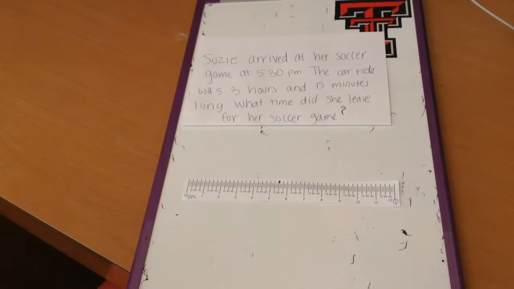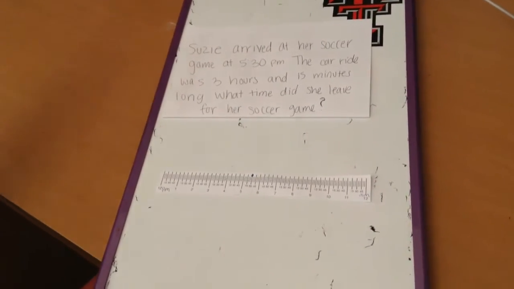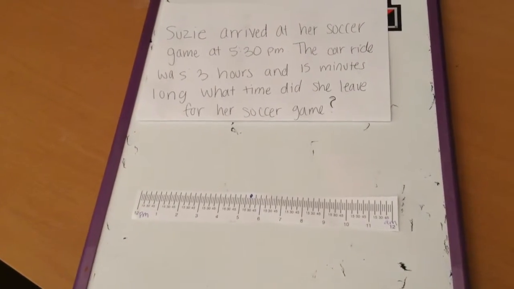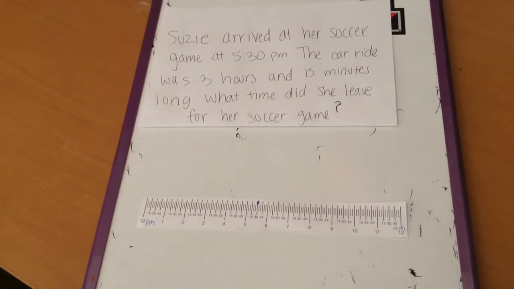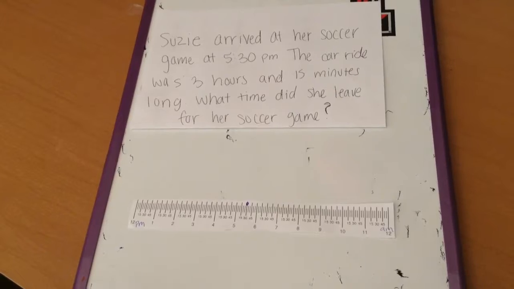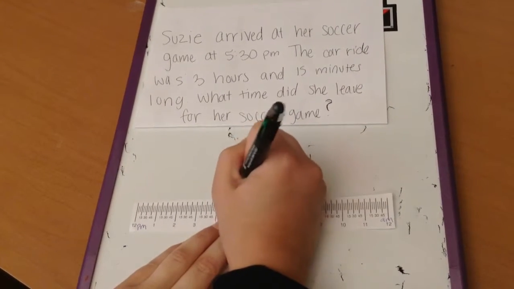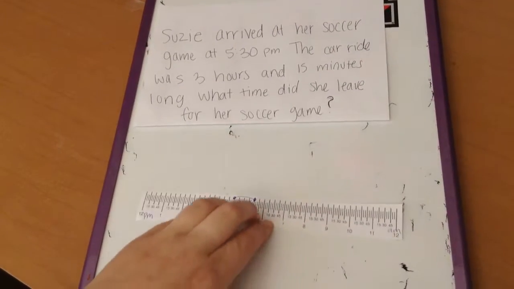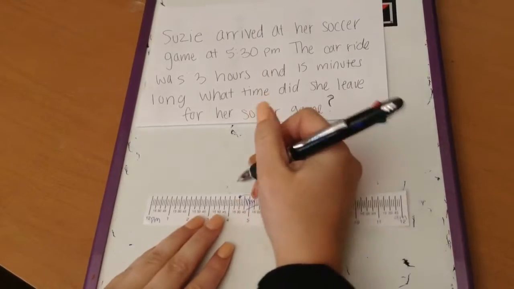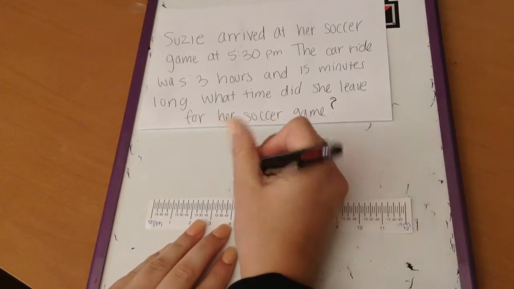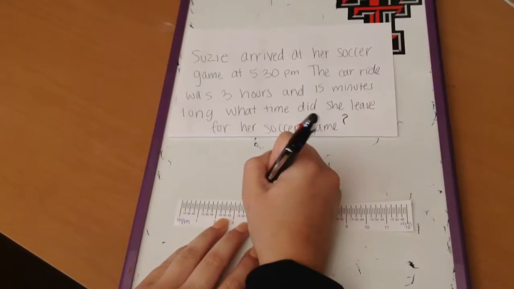So now we've marked our given time, and it's telling us that her car ride was 3 hours and 15 minutes. Well, we know how to easily jump 3 hours. So we're going to start off by jumping 1 hour back at a time. So if we're at 5:30 and we want to go back 1 hour, we know we have to jump from 5:30 to 4:30. And then we know that 1 hour has passed. So now we still need to do 2 more hour jumps. So if we're at 4:30 and we want to jump back 1 hour, we know we jump from 4:30 to 3:30, and then that's another hour.